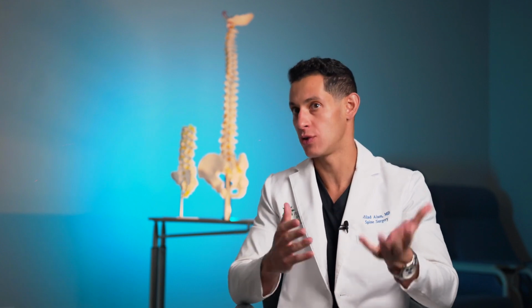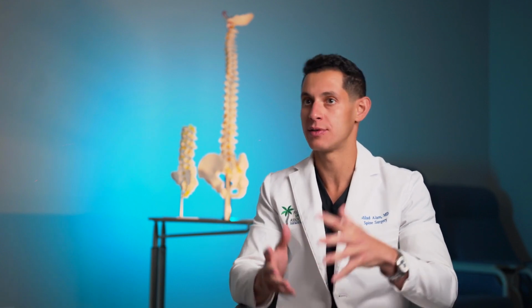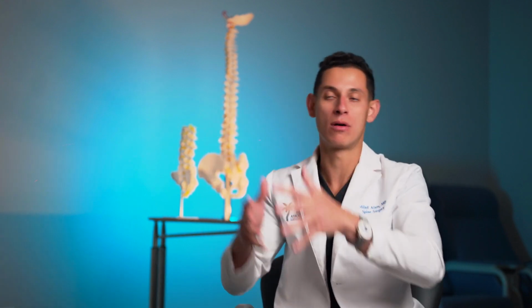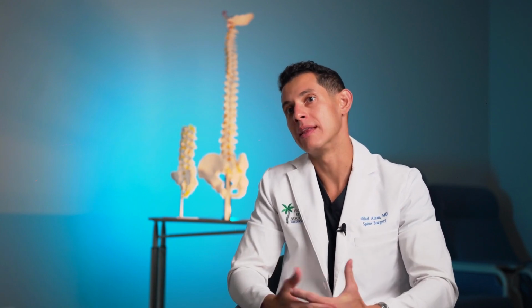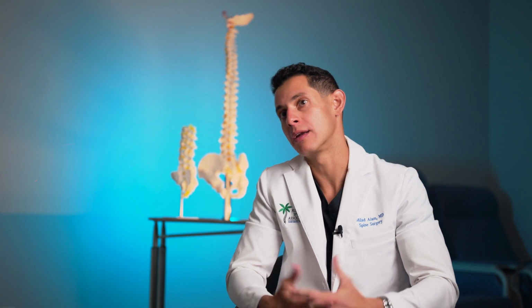So scoliosis, which is a term that unfortunately a lot of our patients think they have or throw around all the time, is really a curvature in the spine, whether it is in the lower back, mid back, upper back, or the neck. Really, it just means curvature in the spine.